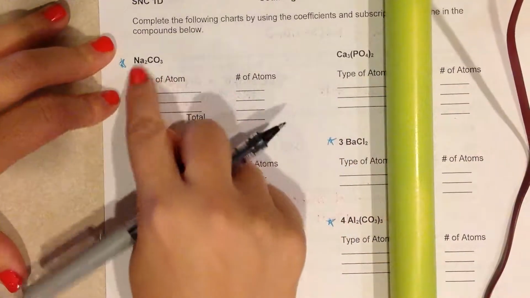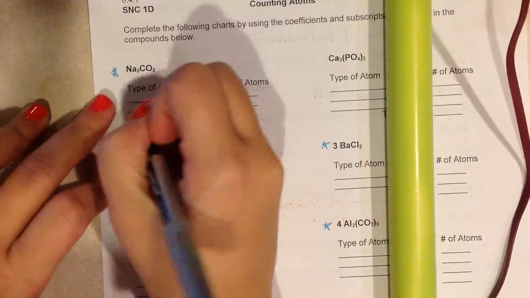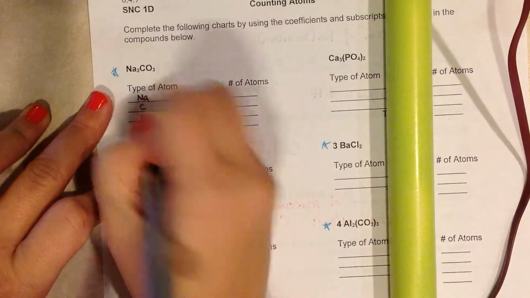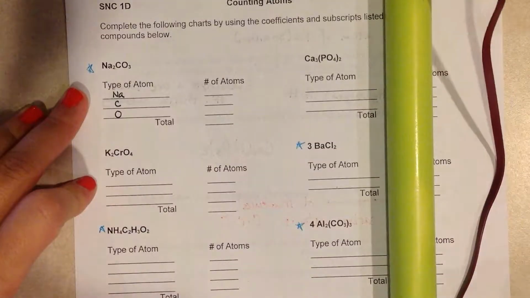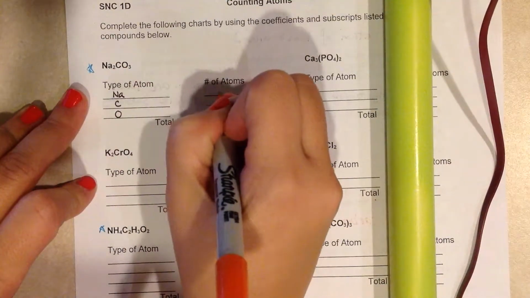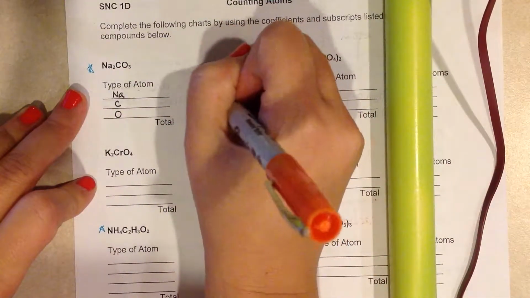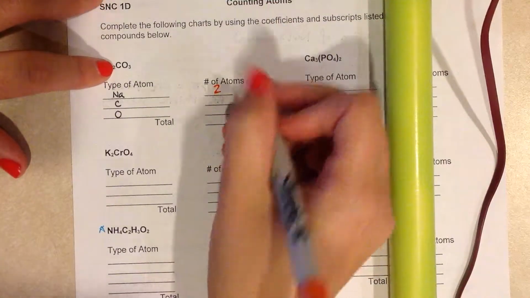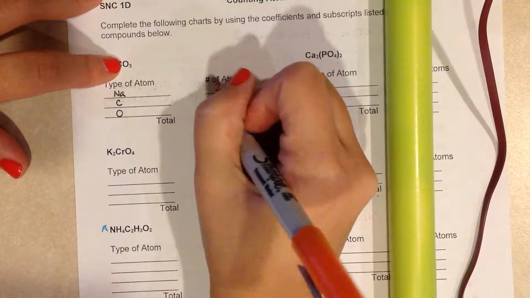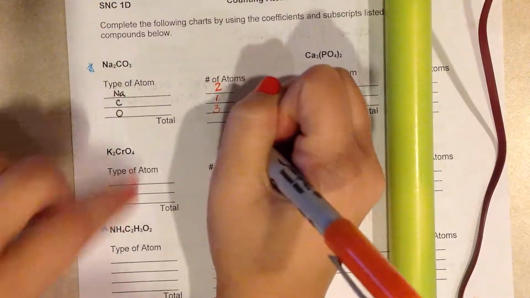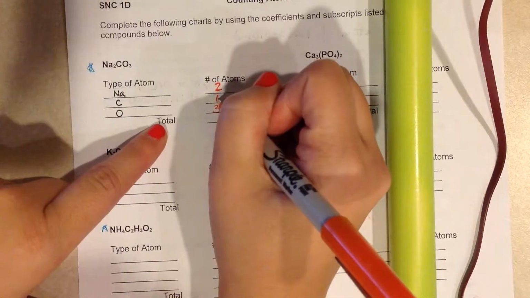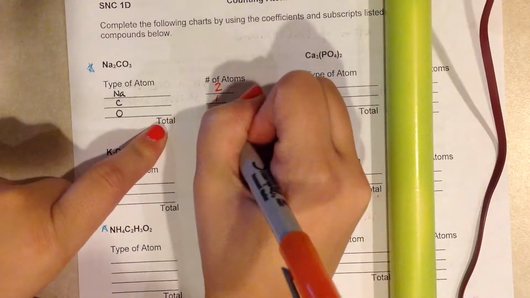So this one, where it says type of atom, it just wanted you to write the symbols. So sodium, carbon, and oxygen. So it's sodium. I just have the subscripts, that's 2. Carbon, there's no number beside it, so it tells me there's a 1. Oxygen, there's a 3 for a subscript, so that's 3. So then to get the total number of atoms, you add it up. 2 plus 1 is 3, plus 3 is 6.